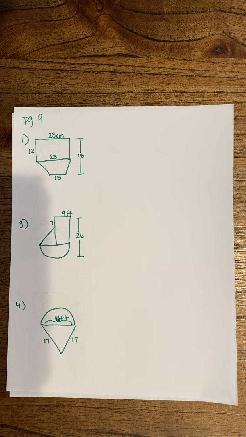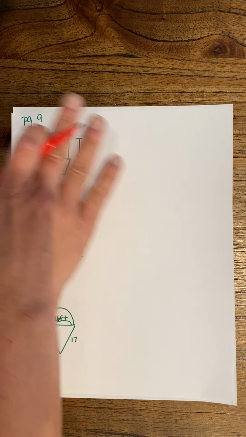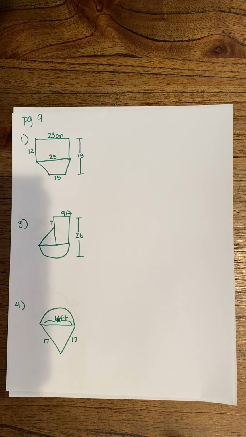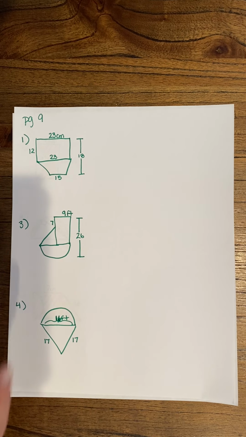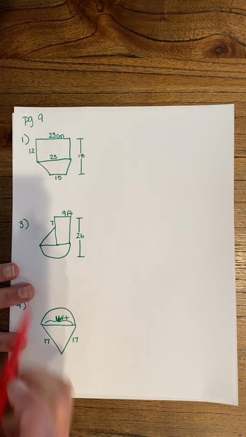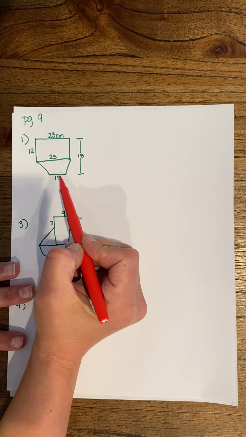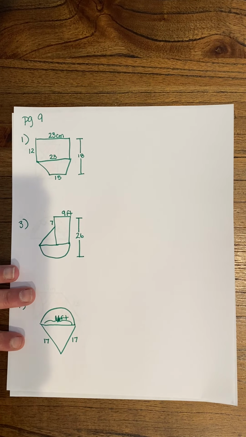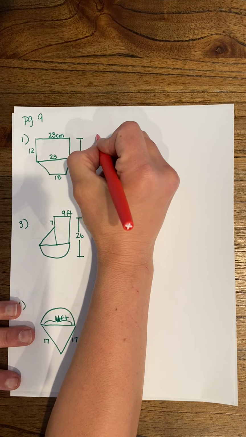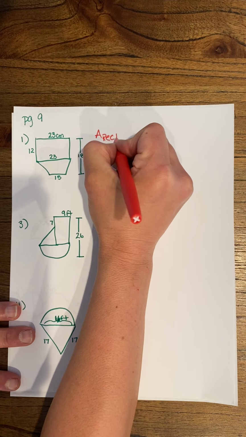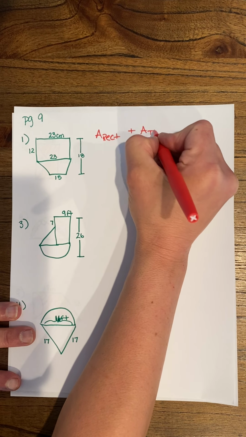All right, the next thing I want to go over is page 9, what we call composite area. It's where you have to find the total area of a figure, but the total figure is not a shape we have a formula for; it's actually made up of a few different shapes. If we look at this first example, we have an area made up of a rectangle and a trapezoid. All you have to do is find the area of each part separately. It doesn't matter what order you do it in. So I need an area of a rectangle plus an area of a trapezoid here.